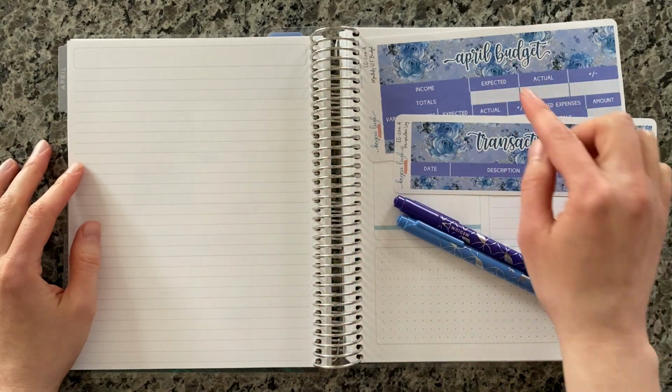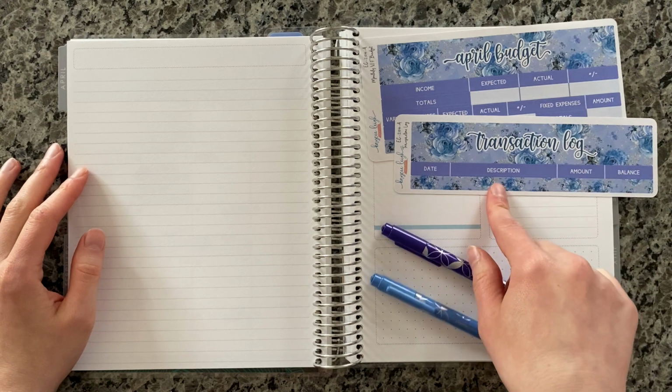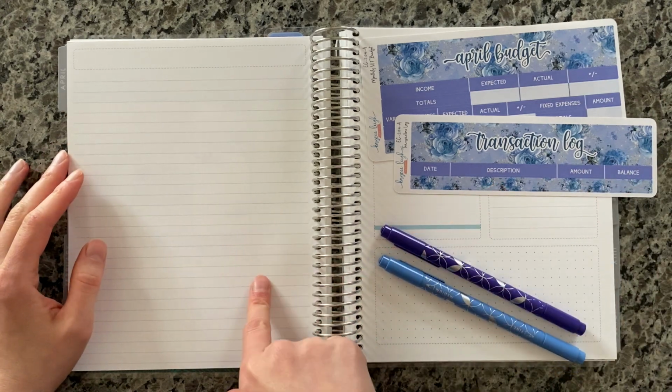Today we're going to be setting up April's budget and also the transaction log in my budget planner.